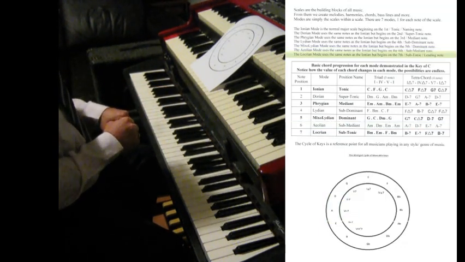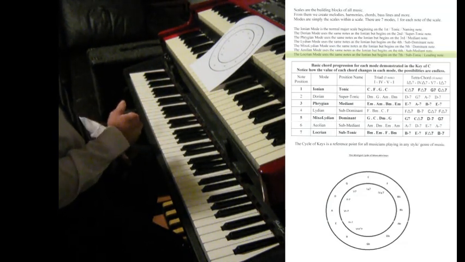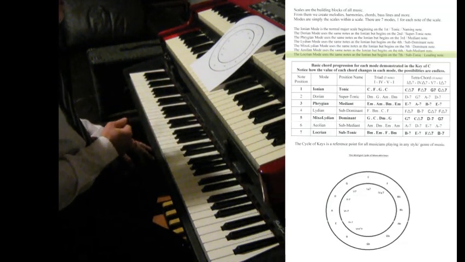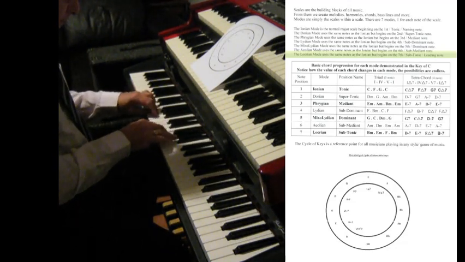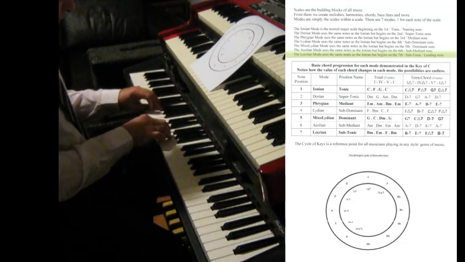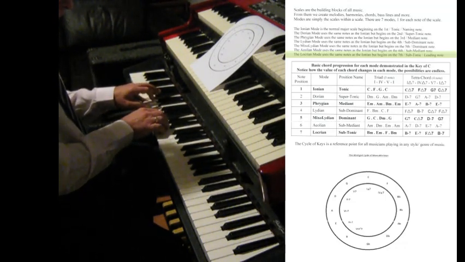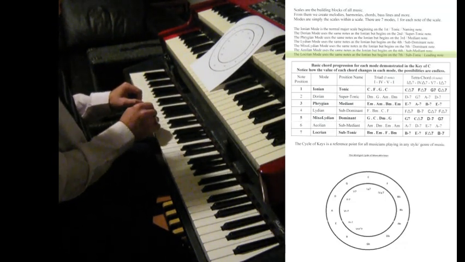The Locrian is the 7th, the subtonic or the leading note. It always sounds unfinished and leaves the listener begging. Even the scale sounds unfinished.